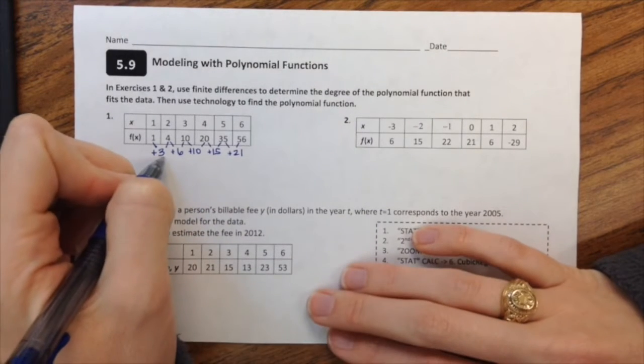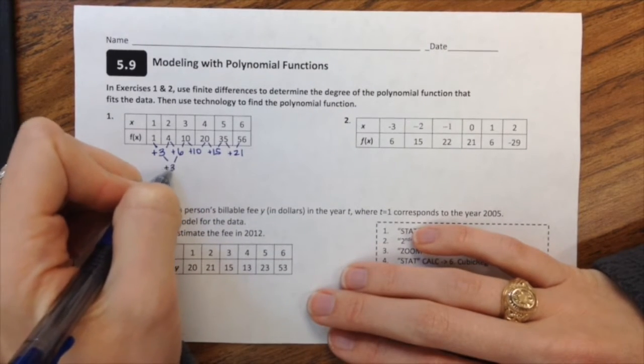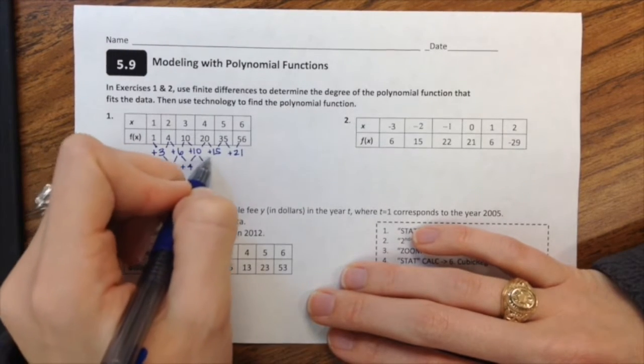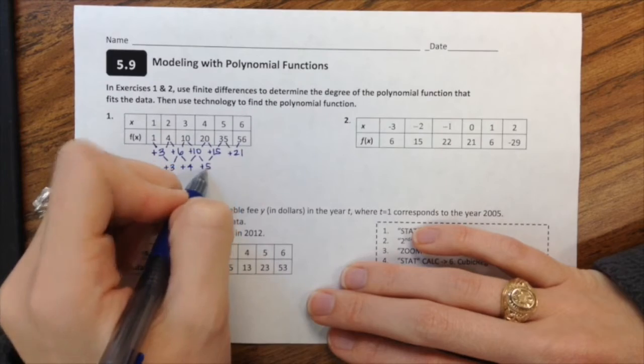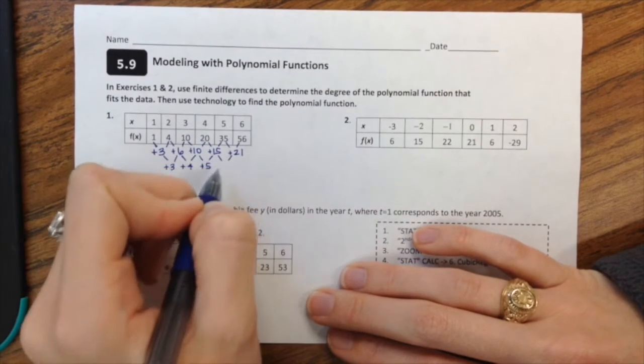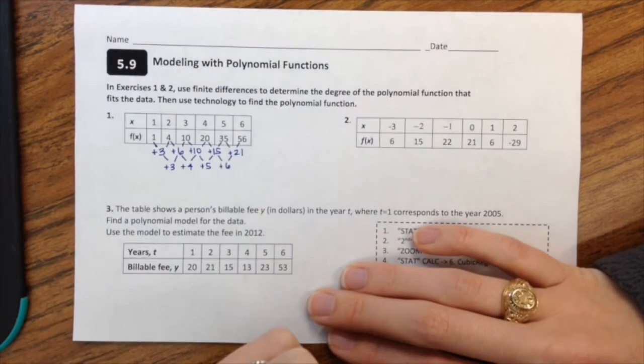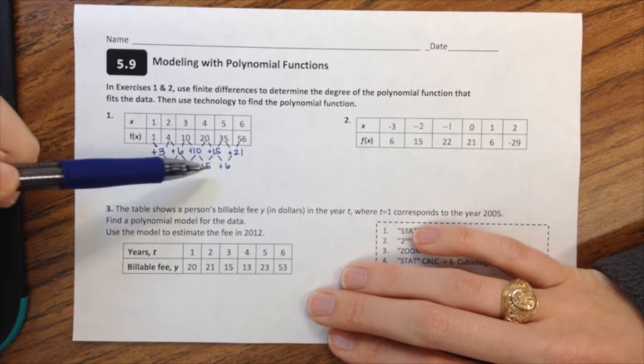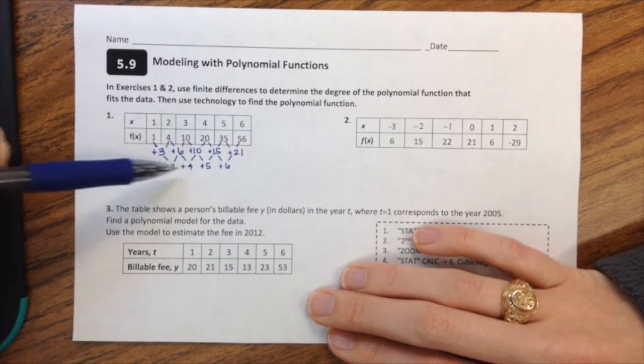So we count again. From 3 to 6 plus 3, 6 to 10 plus 4, 10 to 15 plus 5, 15 to 21 plus 6. So for finite differences, it didn't work for the first row. The second row, we still have numbers that are not the same number, so it's not a second degree function.